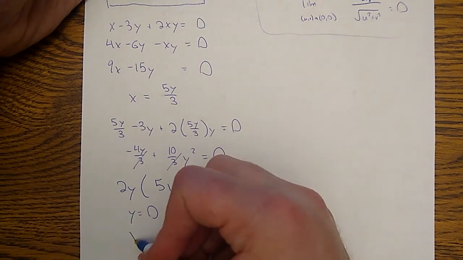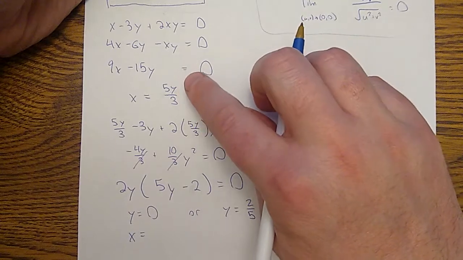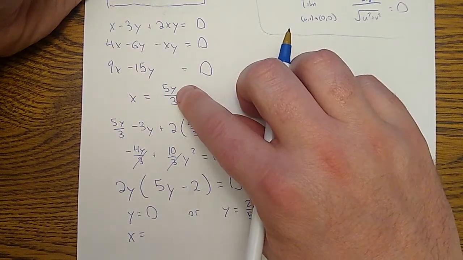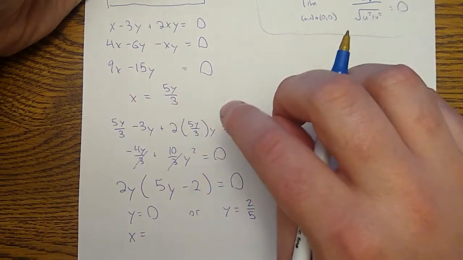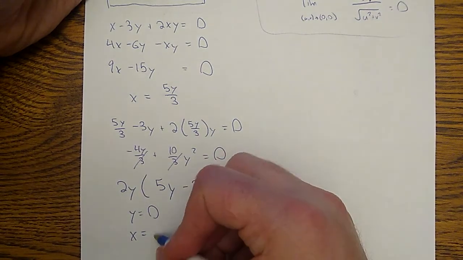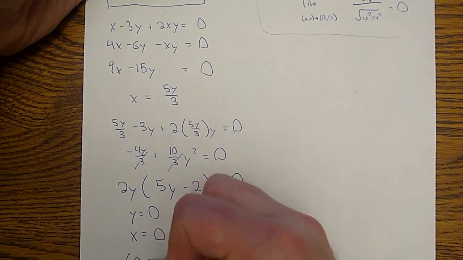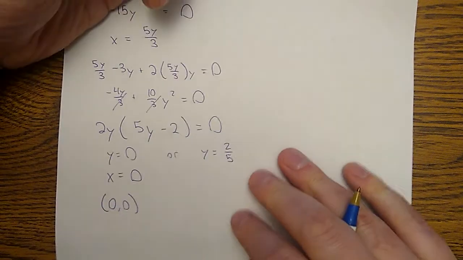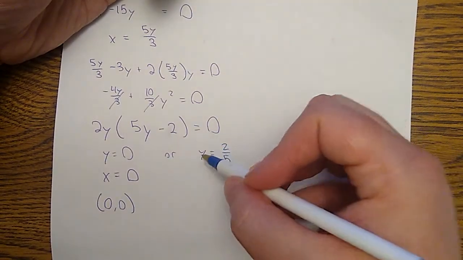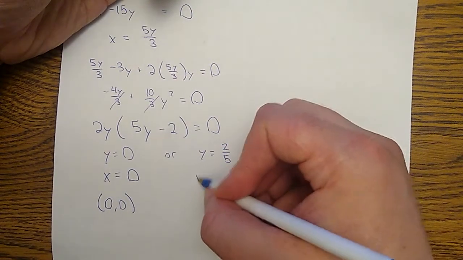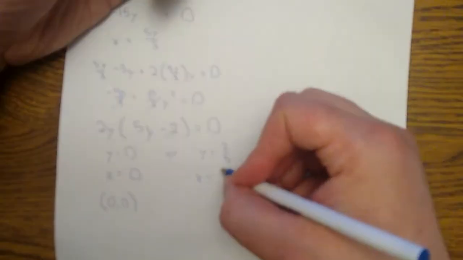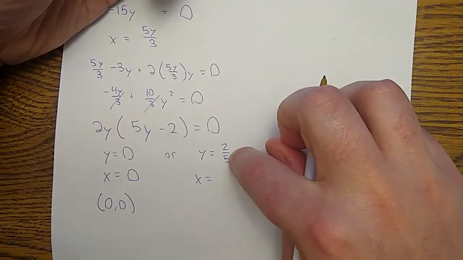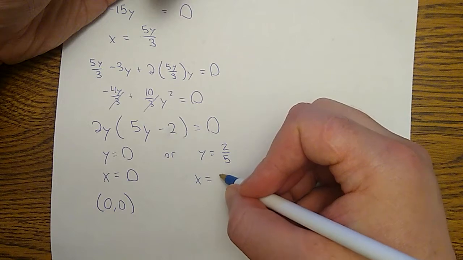And then I want to find points, so x is 5y over 3. In this case, x would be 0 when I get the point 0, 0. In this case, y would be 2/5, so x would be 5/3 times 2/5, so 2/3.